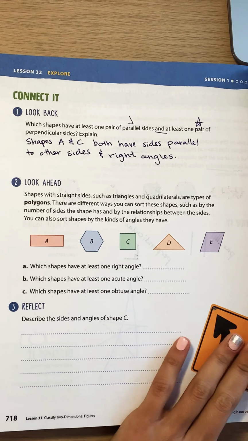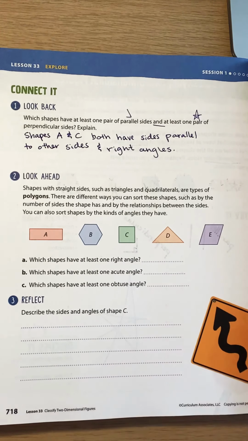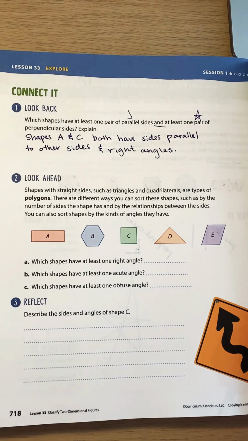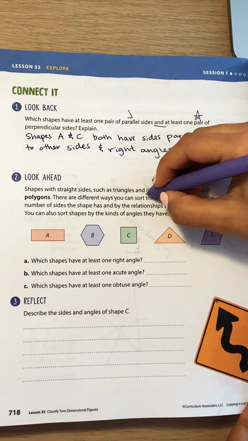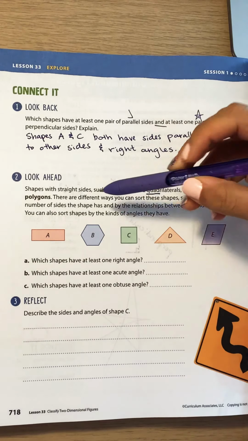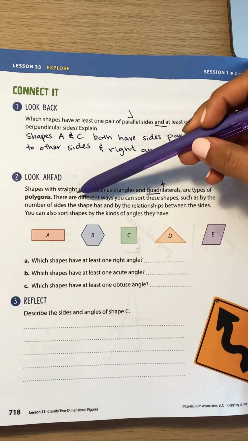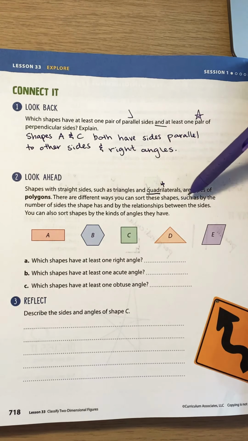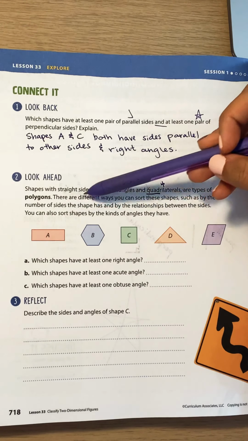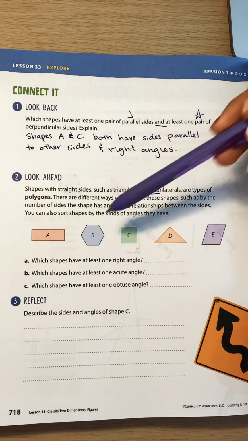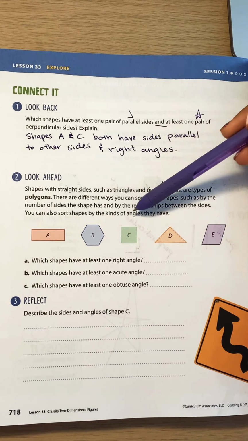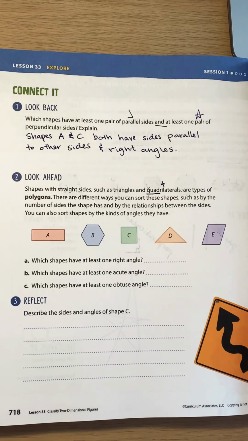Okay, number 2, look ahead. Shapes with straight sides, such as triangles and quadrilaterals. Quadrilaterals means 4 sides, right? Because quad means 4. Are types of polygons. There are different ways you can sort these shapes, such as by the number of sides the shape has and by the relationships between the sides. You can also sort shapes by the kinds of angles they have. So there's a lot of different ways we can sort these shapes, basically, is what they're saying.